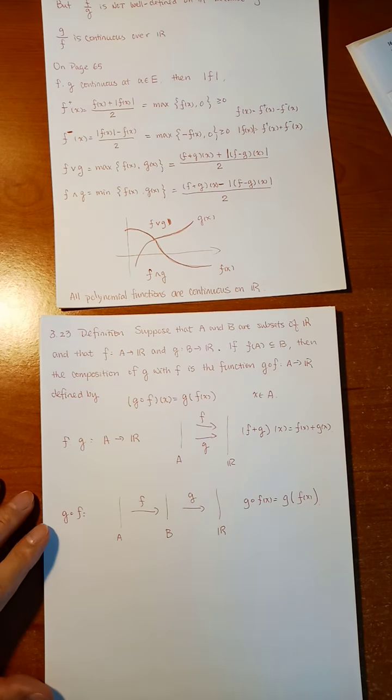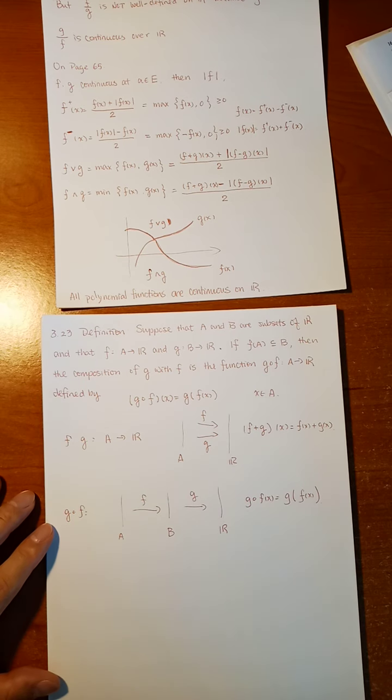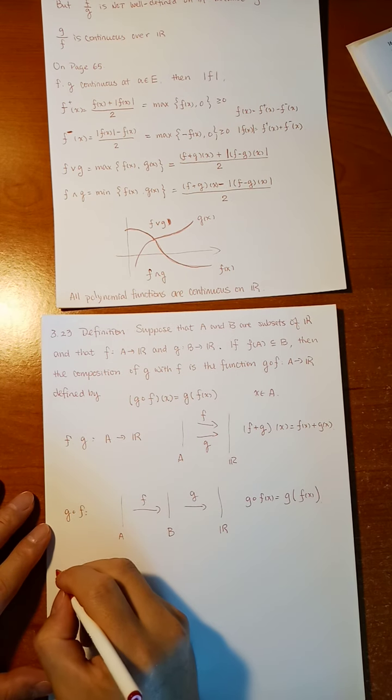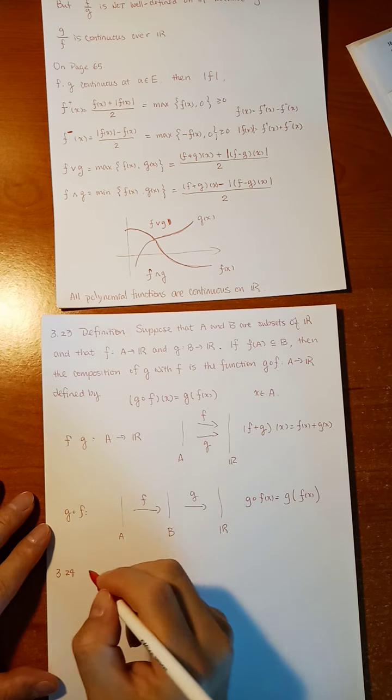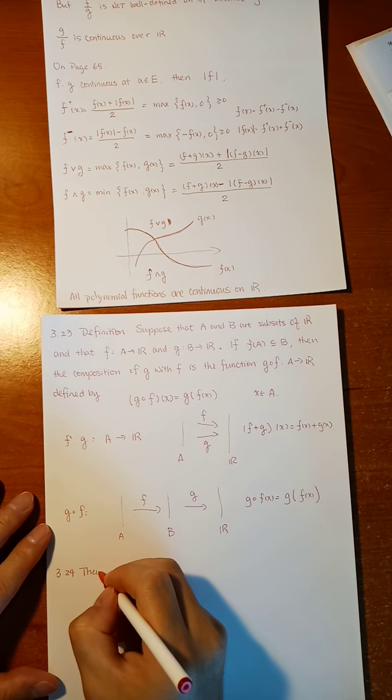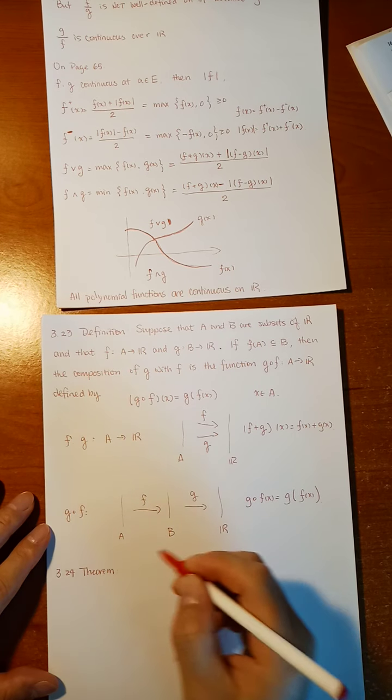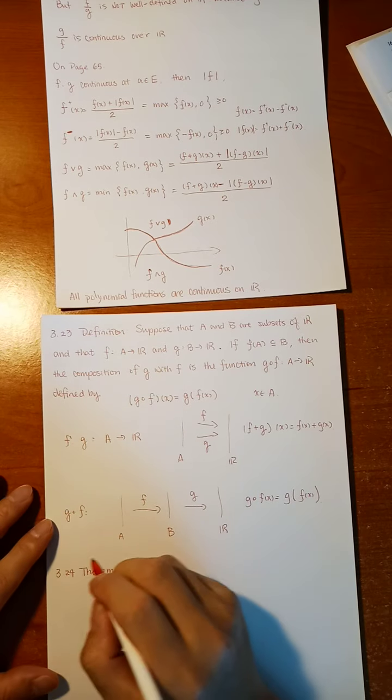Now let's see the continuity of the composite function. The continuity of the composite function is the following.